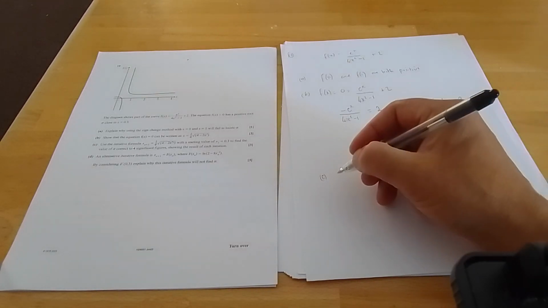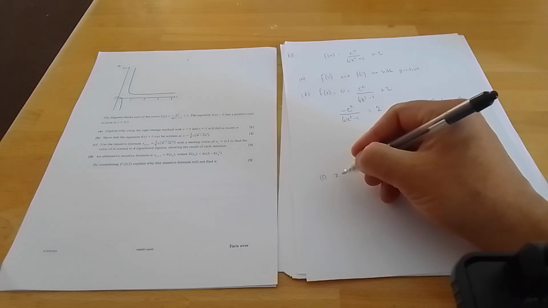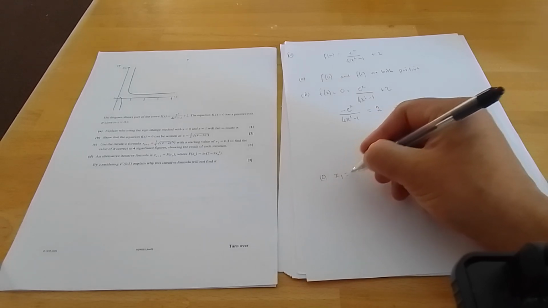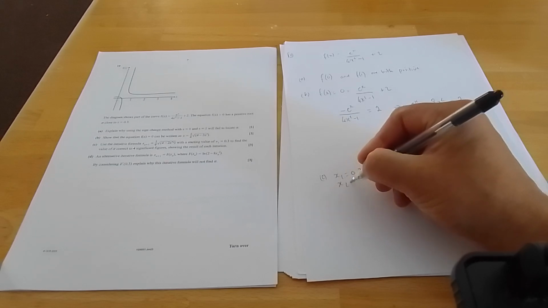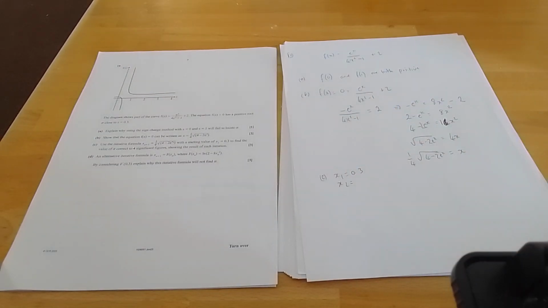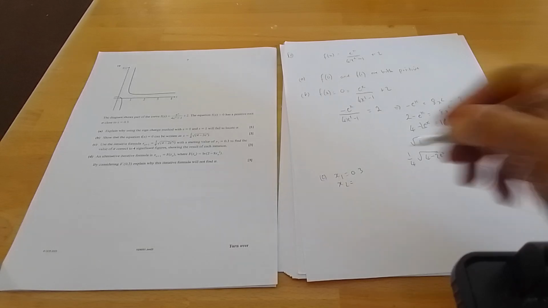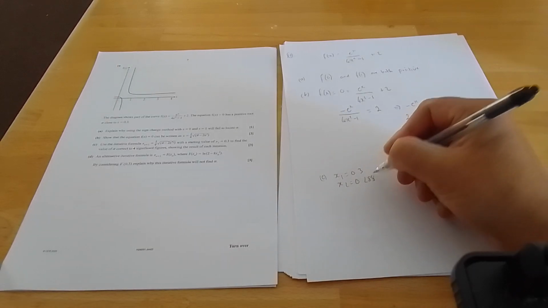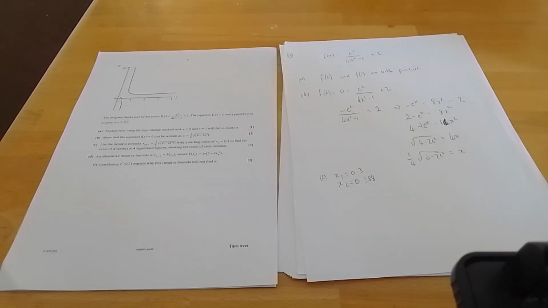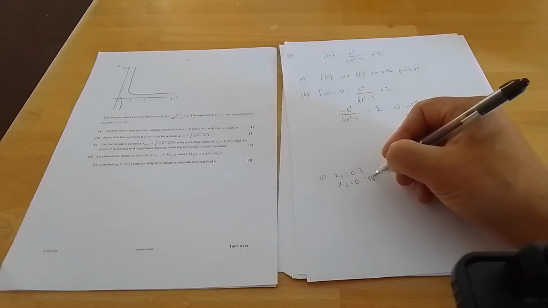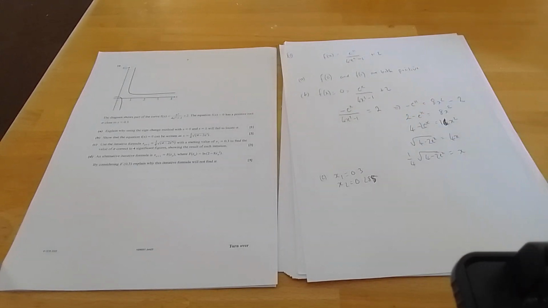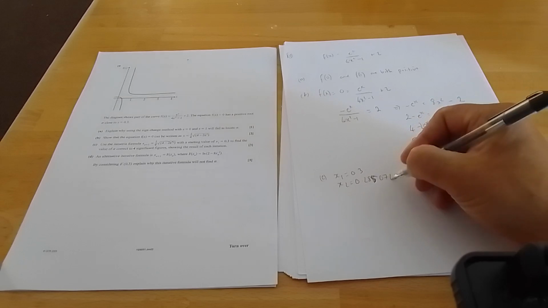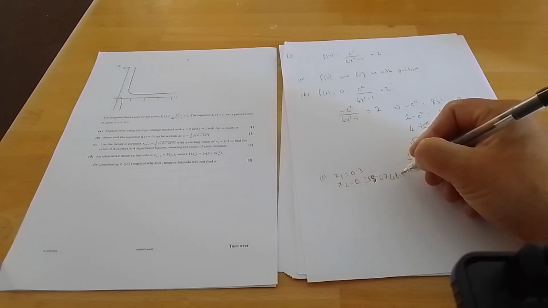So x1 we were given is 0.3, x2 we will get 0.28507 something, 4813.